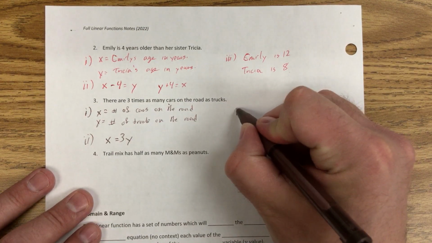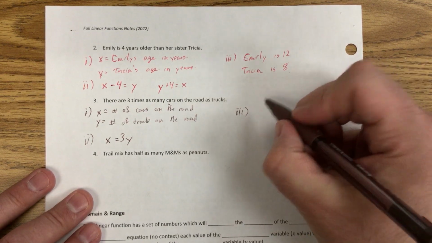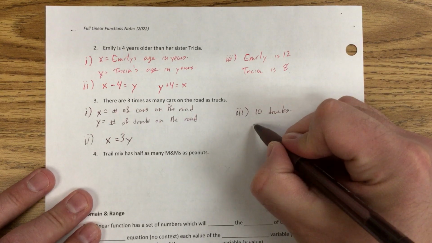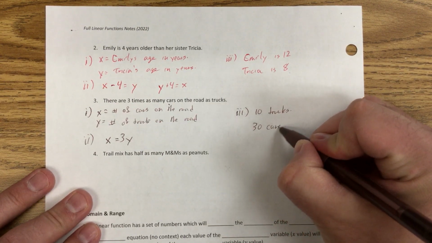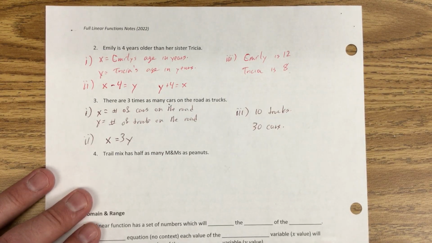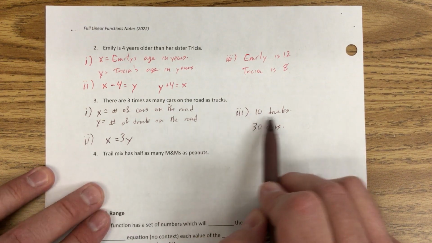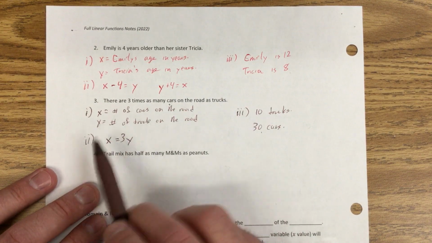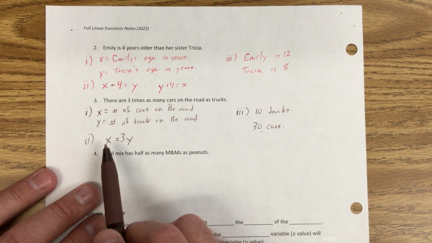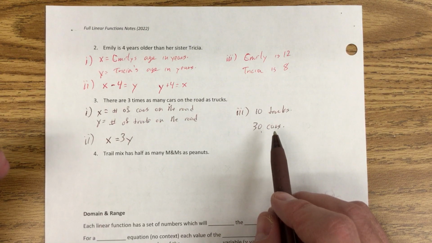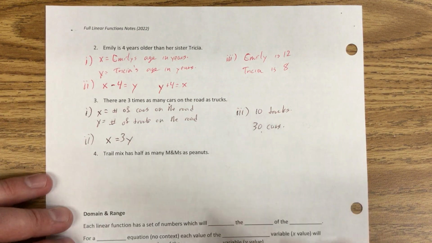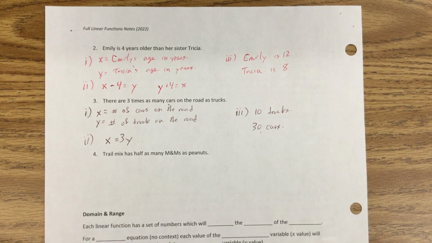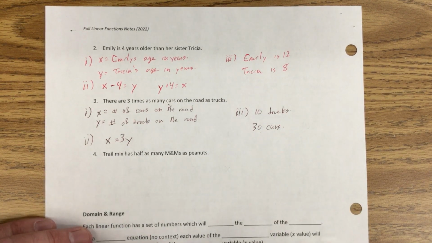Let's look at an example here that works. Let's say that there are 10 trucks. We multiply that by 3, that means there are 30 cars on the road. So if we're multiplying the number of trucks by 3, we get 3 times as many cars. That's how we have to write it out as an equation. We're not multiplying the cars, because if we multiply 30 times 3, we're getting 90 trucks, and we know that that's not proper. So we have to do exactly the opposite multiplication in there.